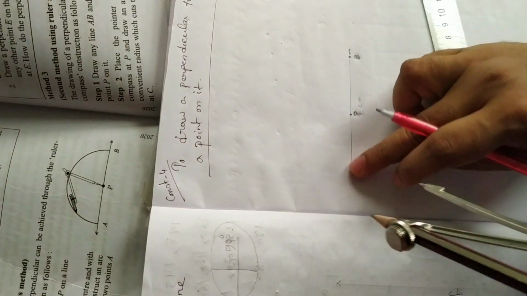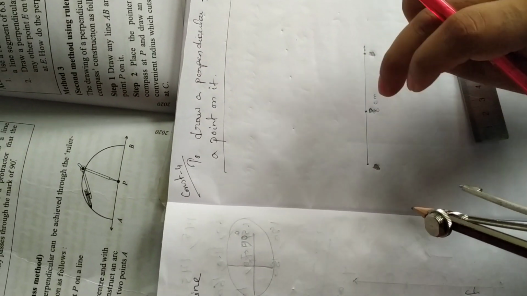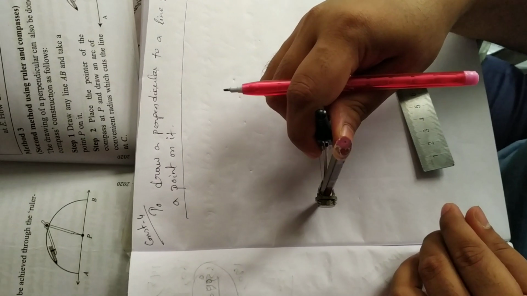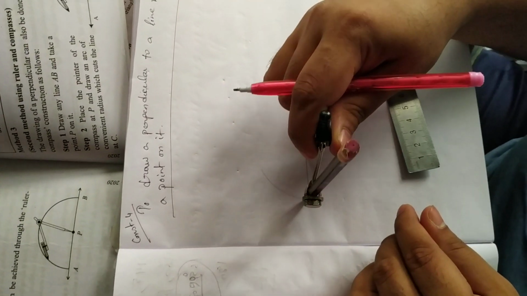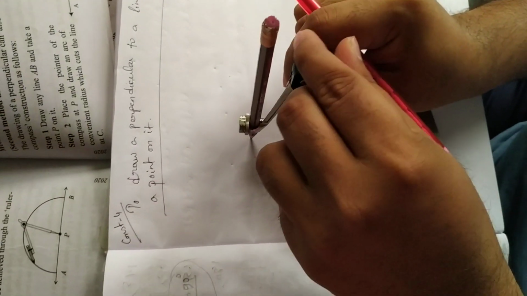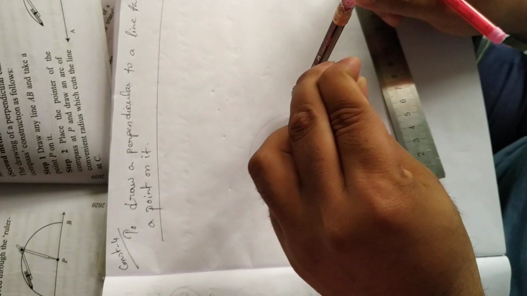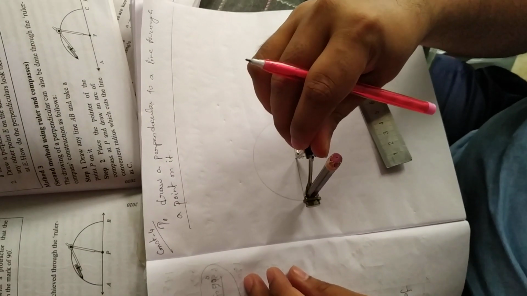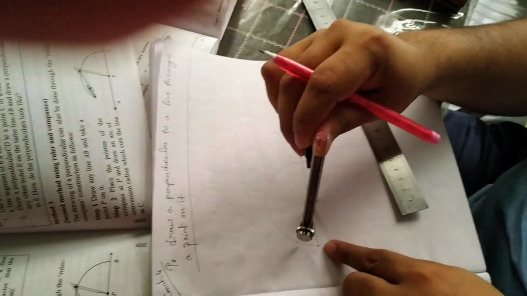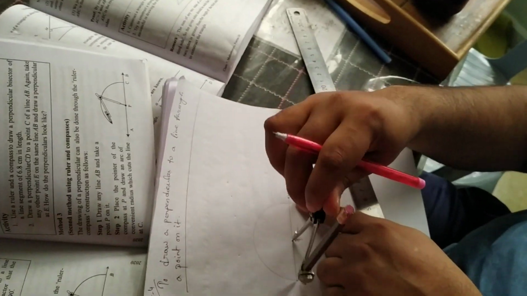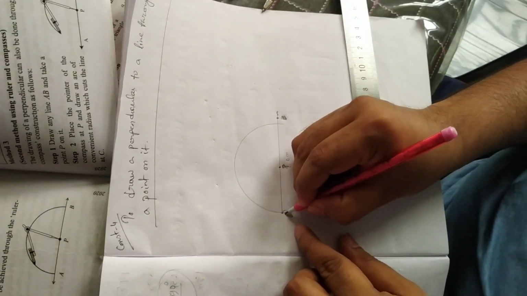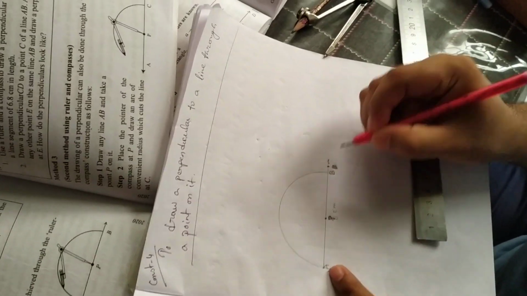First of all we just draw a line segment, then make the point P. Then we'll draw an arc starting from here. The arc should cut the line in two parts, over here as well as over here. So now let us point this out as A and B.